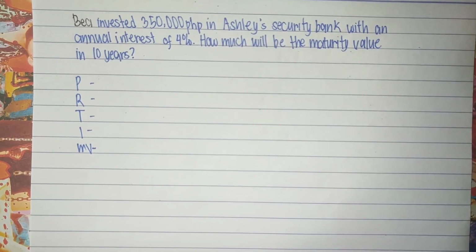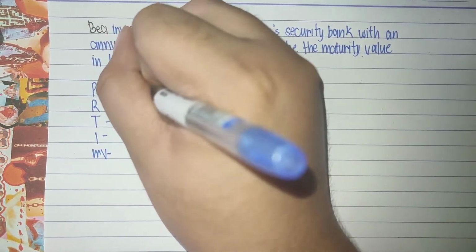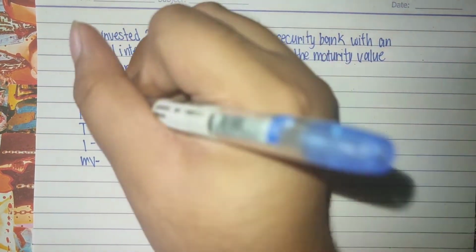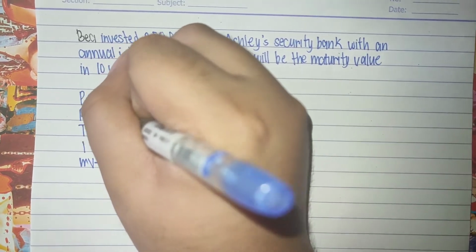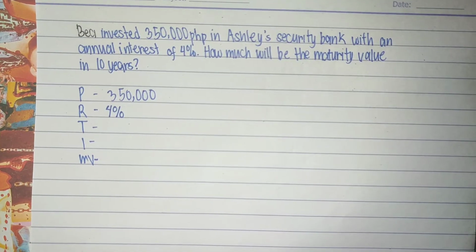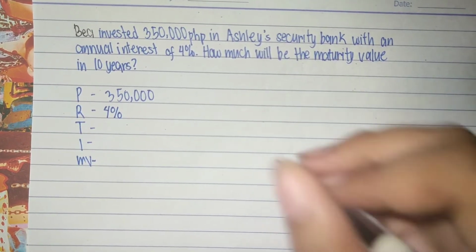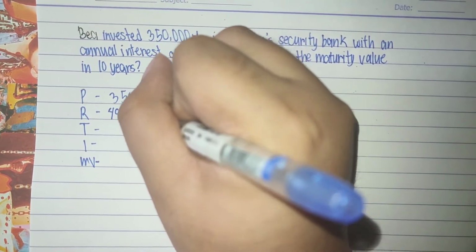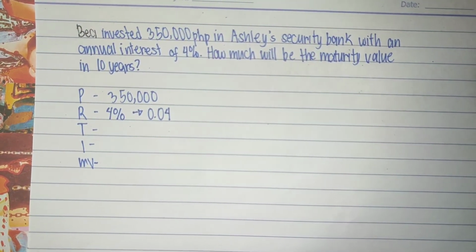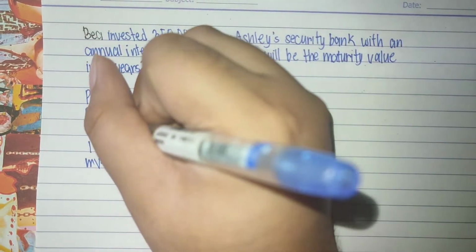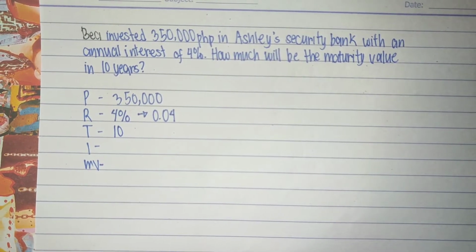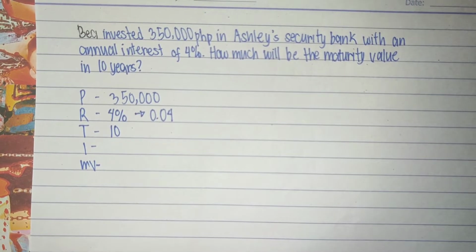So, ang given natin for principal is 350,000. Ang ating rate naman ay 4%. Pero gagawin natin siyang 2-digit decimal. Para gawin yun, kailangan natin siya i-divide sa 100. So 4 divided by 100 is equals to 0.04. Ang time naman na nakalagay dito ay 10 years. So 10. Ang gagawin muna natin bago mahanap ang maturity value ay hahanapin muna natin ang interest.